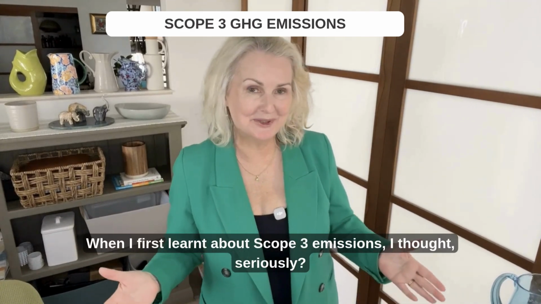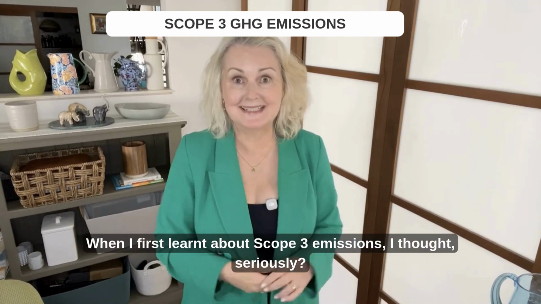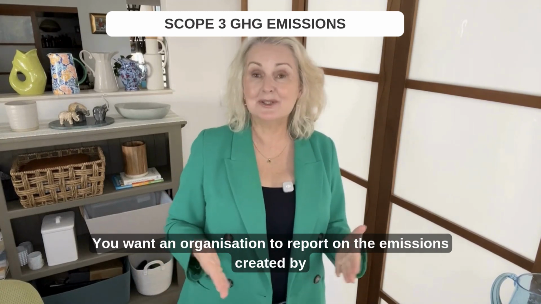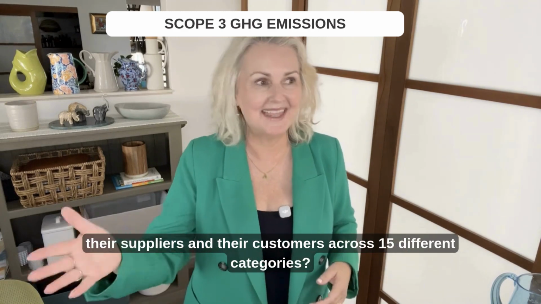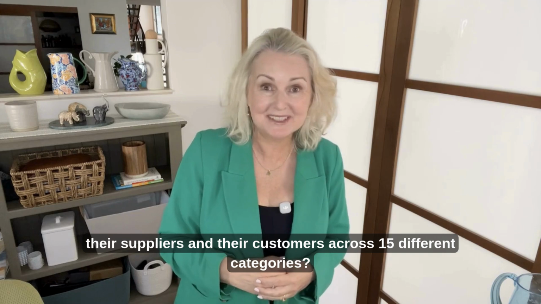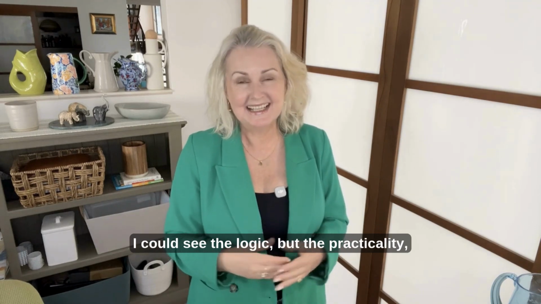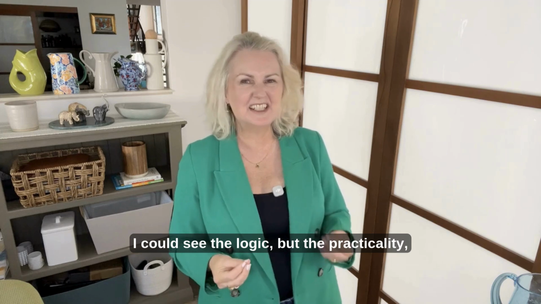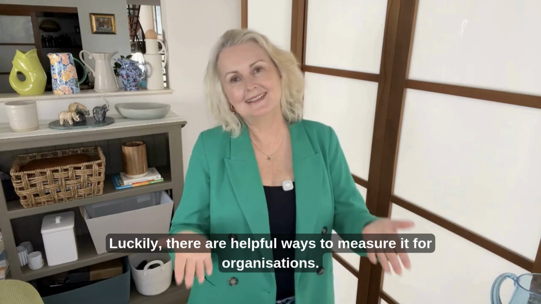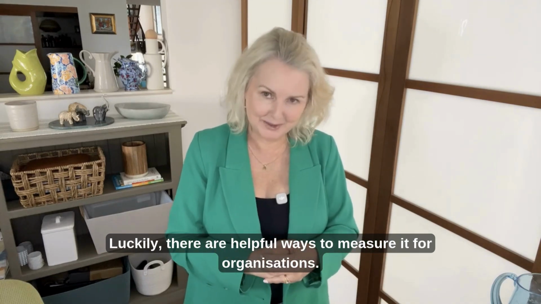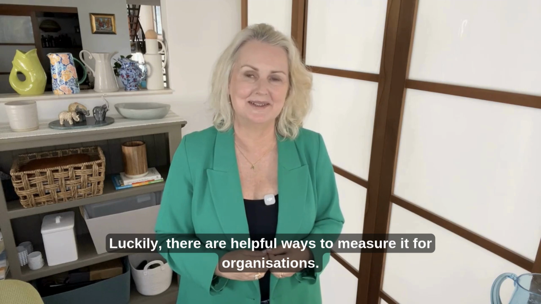When I first learnt about Scope 3 emissions, I thought, seriously? You want an organisation to report on the emissions created by their suppliers and their customers across 15 different categories? I could see the logic, but the practicality, I mean, really? Luckily, there are helpful ways to measure it for organisations.